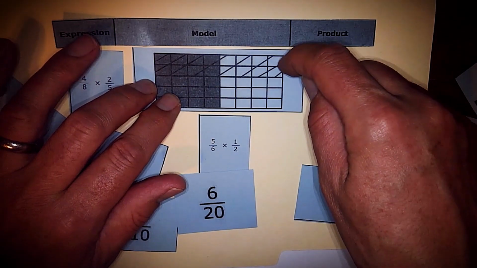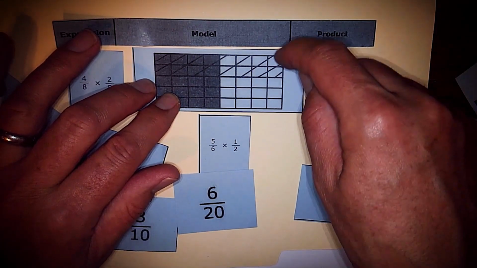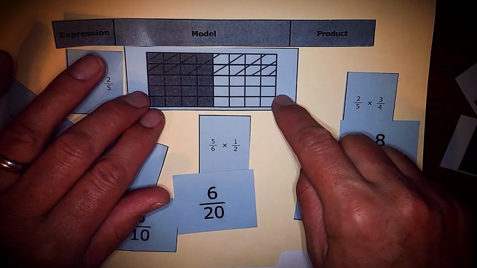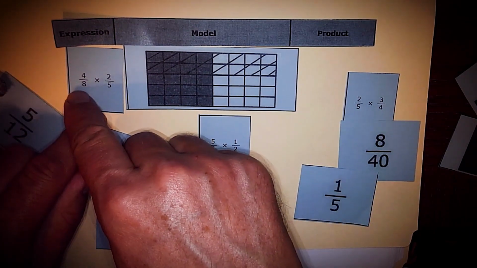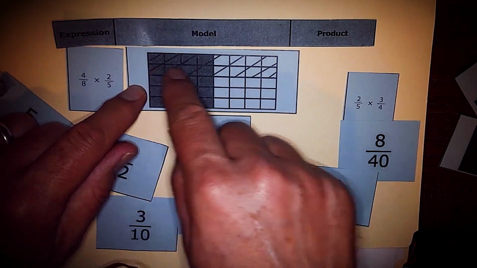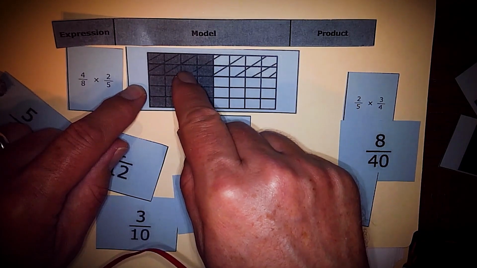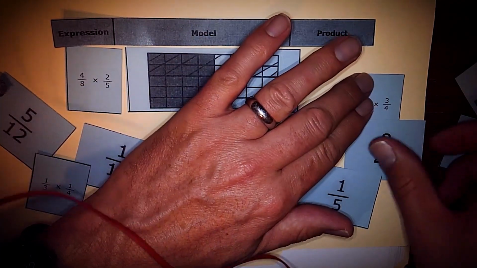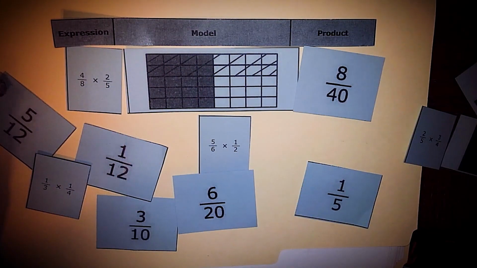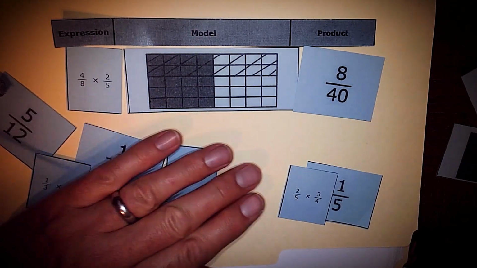Now let's count these. 1, 2, 3, 4, 5. 2 out of 5 are shaded right here. 2 out of 5. Well, heck. 4 out of 8, got that. 2 out of 5. Let's look at the overlap area. The overlap area is 1, 2, 3, 4, 5, 6, 7, 8. 8 out of 40. So that's the one that's going to fit in right there. Very nice. Let's take a look at another example here.